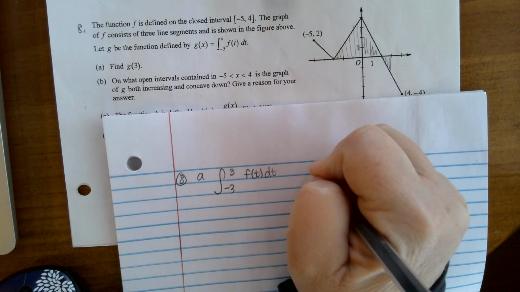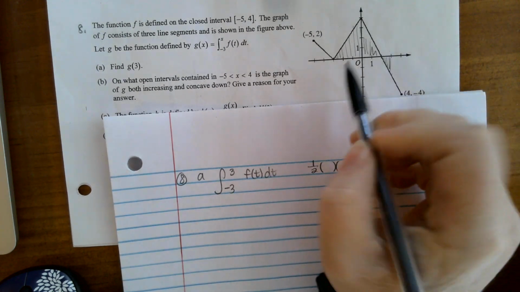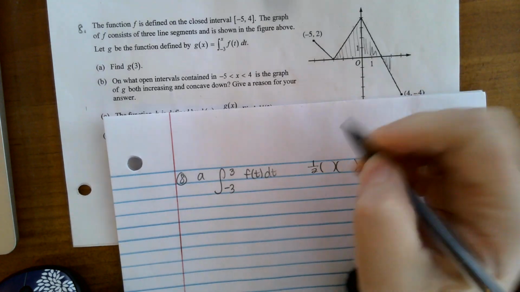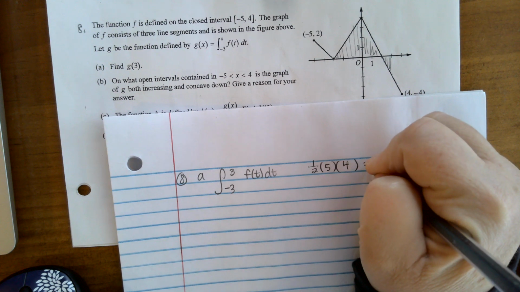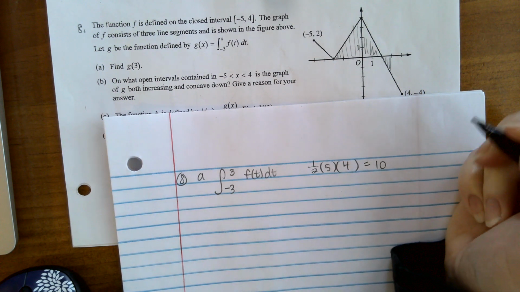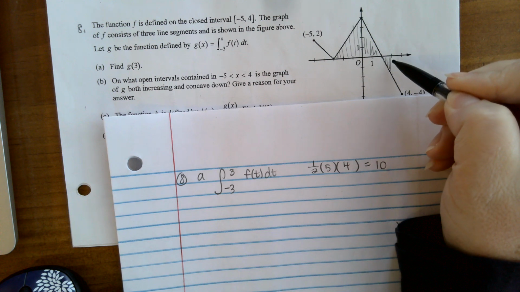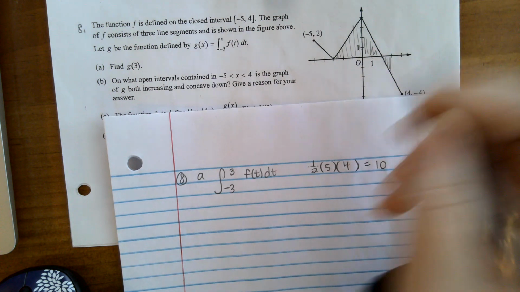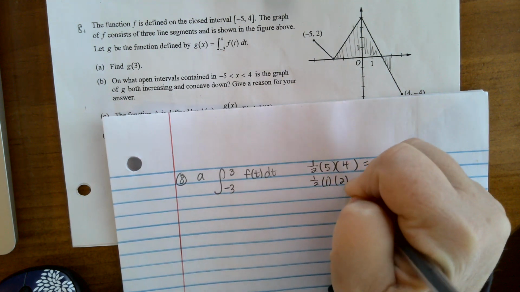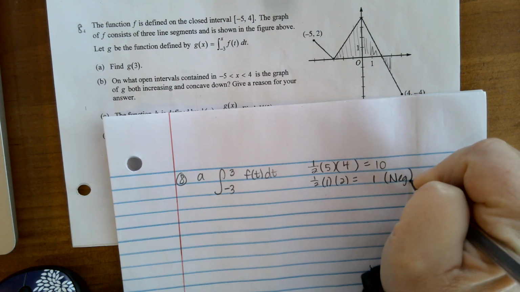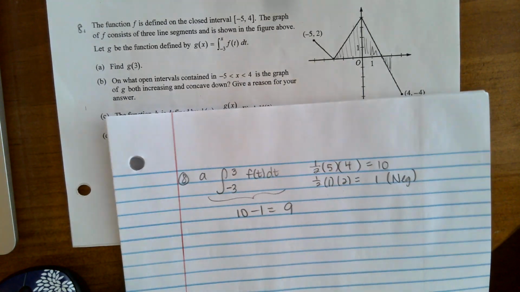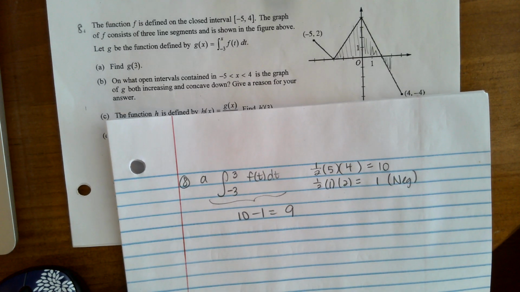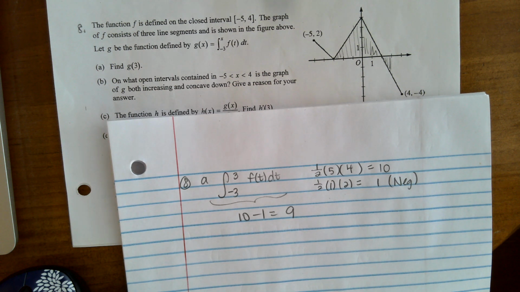So the area of this big triangle, so 1/2 base times height. Well, my base is 1, 2, 3, 4, 5, and my height is 1, 2, 3, 4. So that is going to give me a value of 10. Now this little triangle here is 1/2 times 1 times, it looks like 2. Well, that means that it's 1 and it's negative. So this is going to be 10 minus 1, or 9. Okay? They didn't ask us for units. They didn't give us any units, so we really can't do anything with units there. Okay, so that's part A.